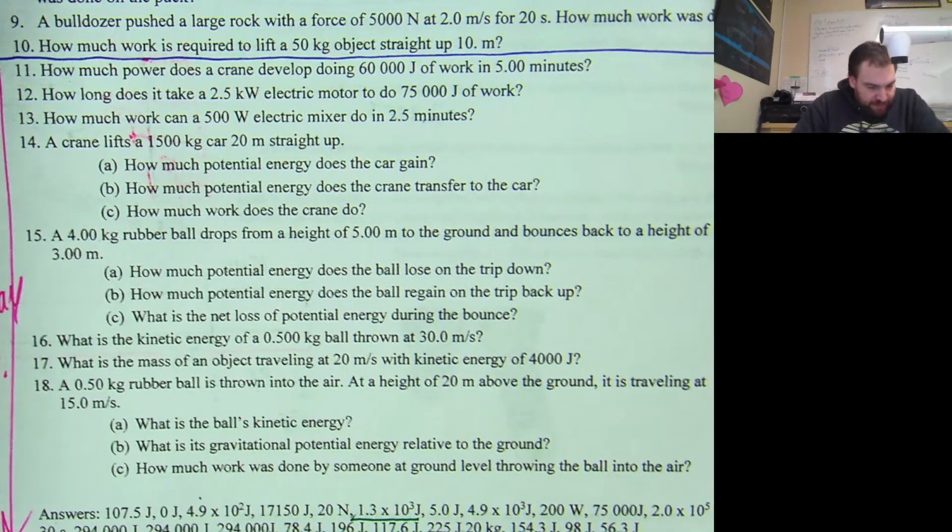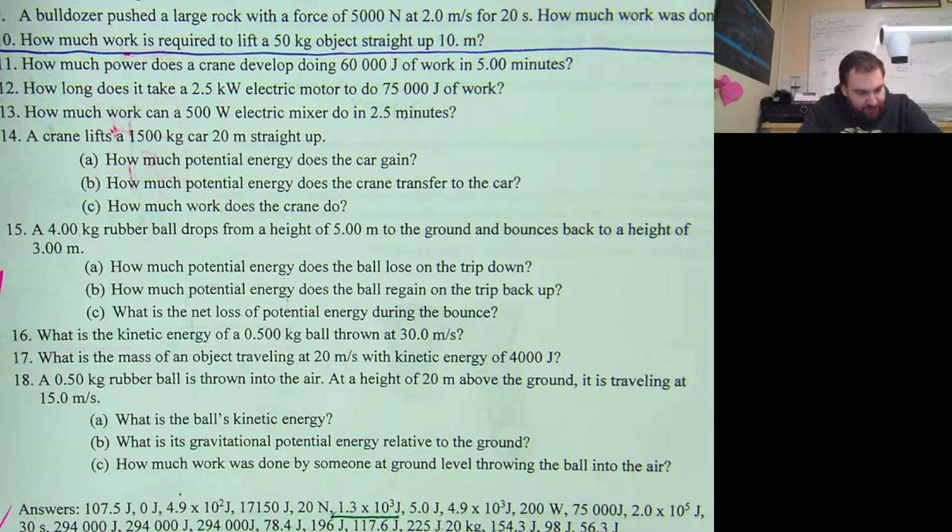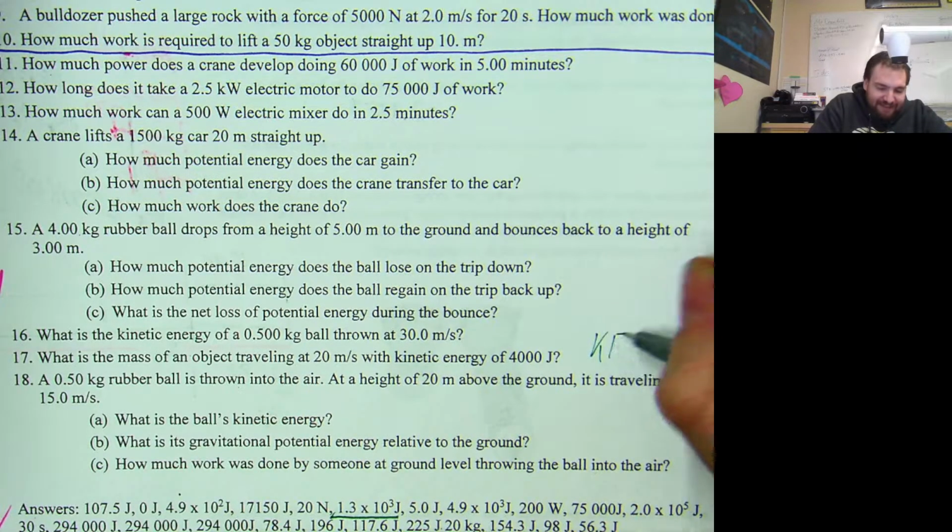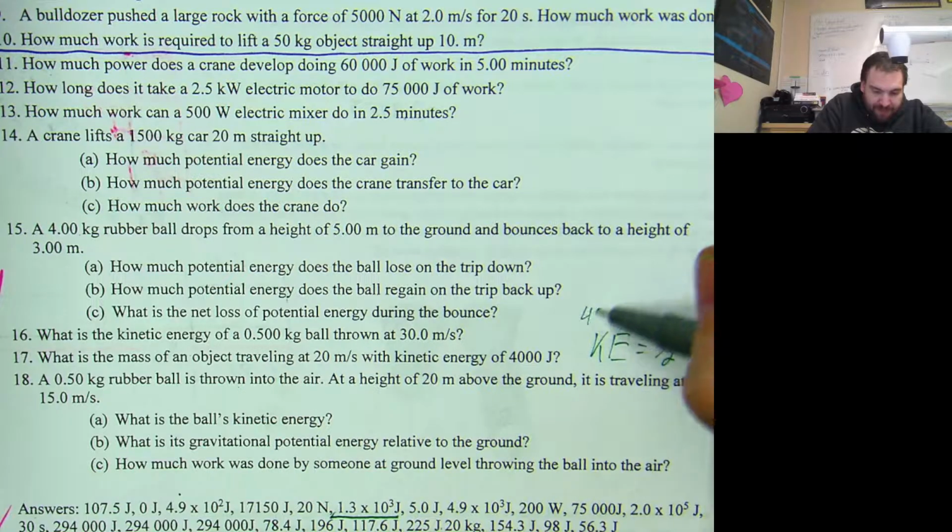We can do this. What is the mass of an object traveling at 20 meters per second with... How'd you get 20? I got 2. Okay, so hold on. Let's look at this for Connor. Maybe all of you are wrong. Half mv squared. We know this 4,000 is going to equal 0.5 times the mass. 20 meters per second squared is 400, is it not?